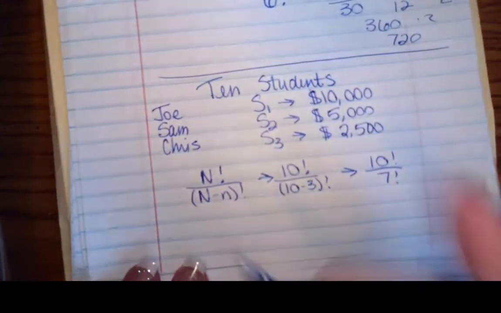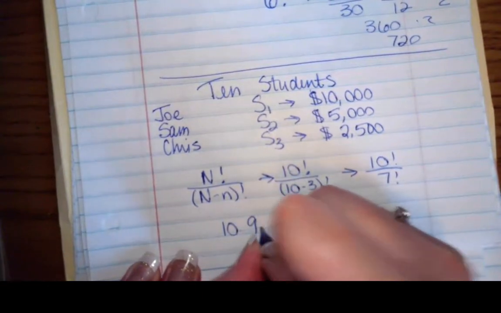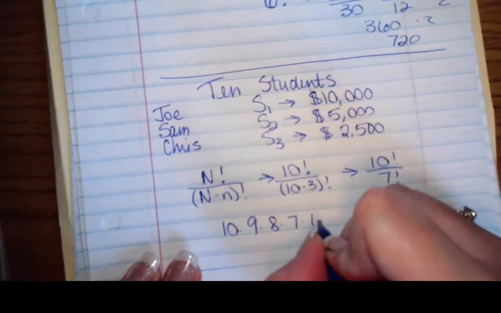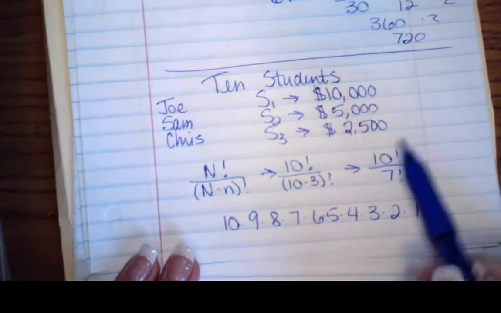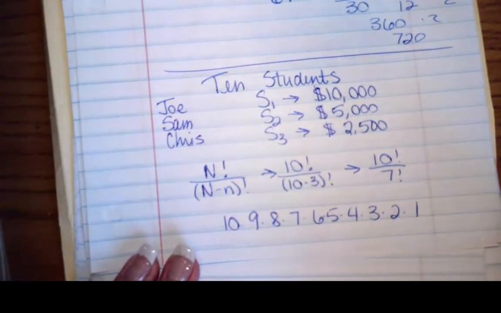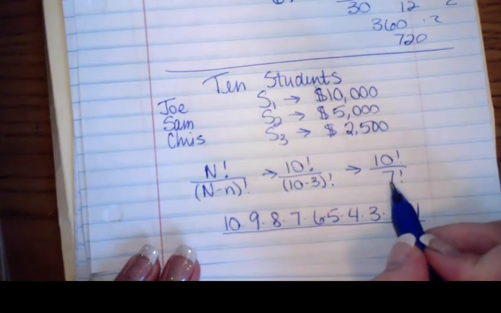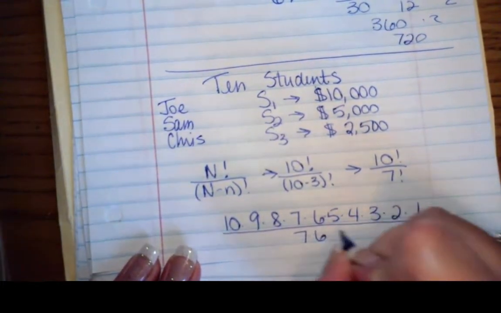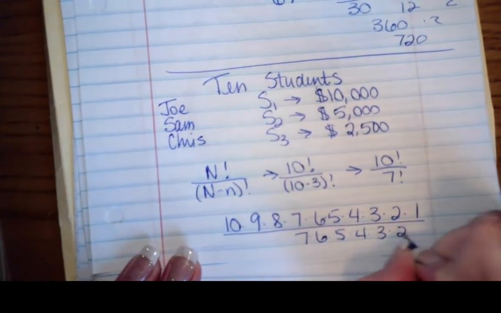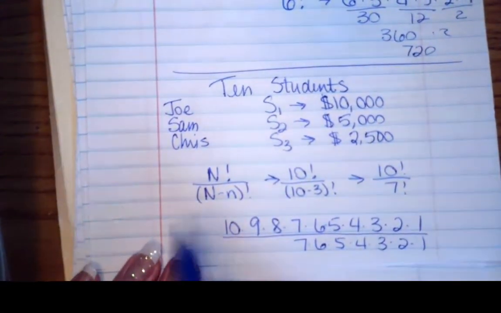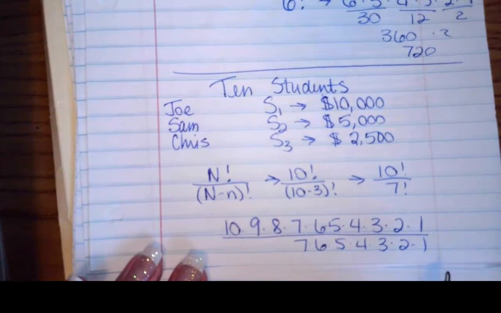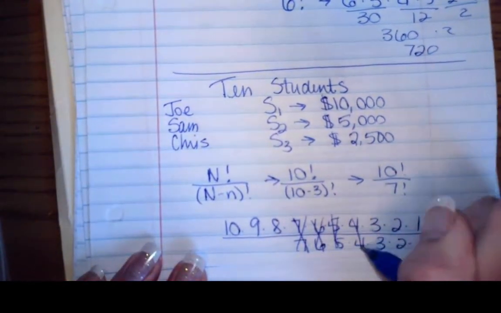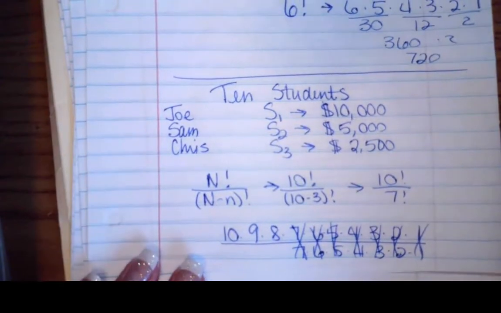Now what that looks like is I've got 10, 9, 8, 7, 6, 5, 4, 3, 2, 1. That's 10 factorial. So 10, 9, 8, 7, 6, 5, 4, 3, 2, 1 over 7 factorial, which is 7 times 6 times 5 times 4 times 3 times 2 times 1. All this is multiplication over, this is just a big ugly fraction. Any number divided by itself is 1, which means all of these reduce to 1.